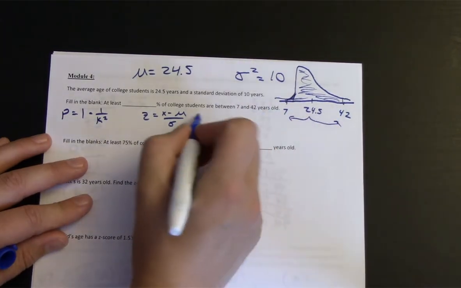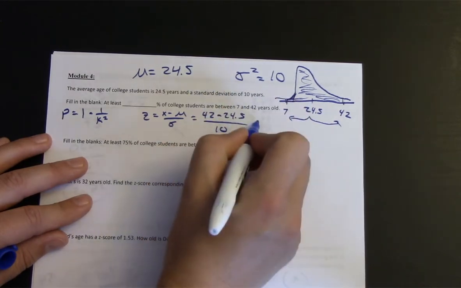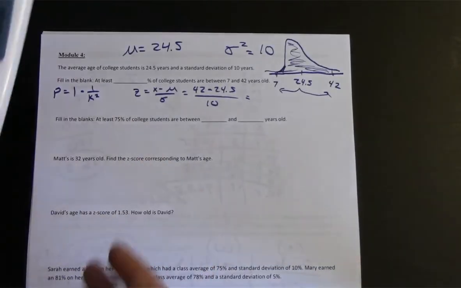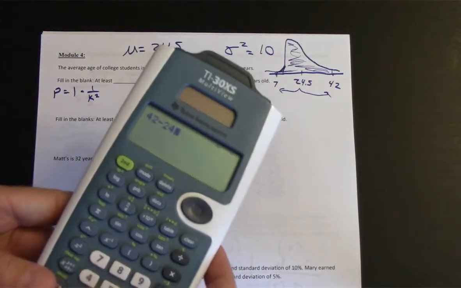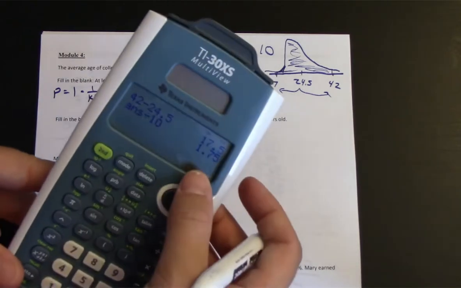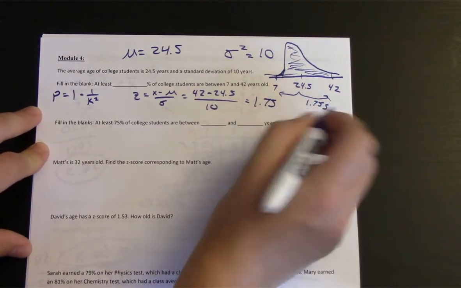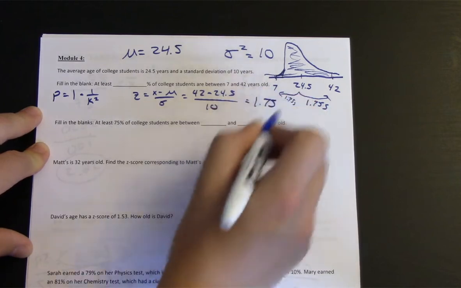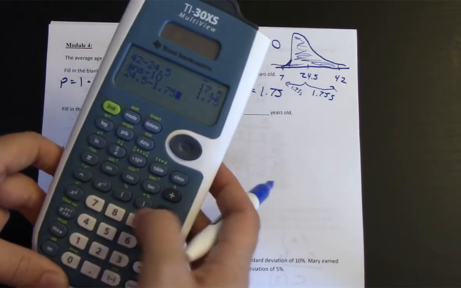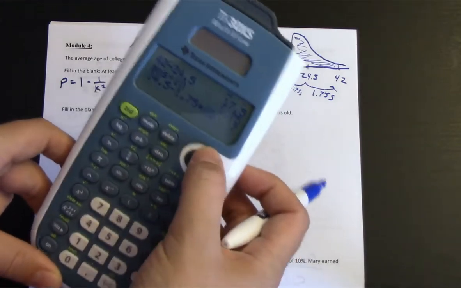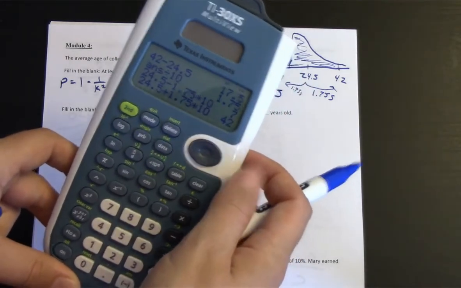So I'll use the upper limit there. So 42 minus 24.5 divided by 10. Let's go ahead and pull out my calculator. 42 minus 24.5 divided by 10 is 1.75. So I'm 1.75 standard deviations above the mean and 1.75 standard deviations below the mean. You can double check that. If I do 24.5 minus 1.75 times 10, I get 7, that's below the mean. And then if I go up from the mean, I get 42. Good, okay, so that worked.